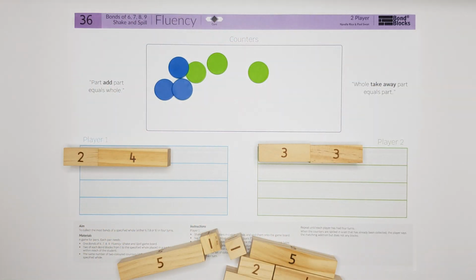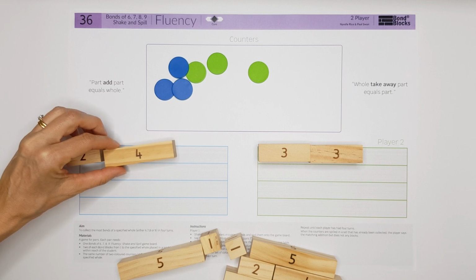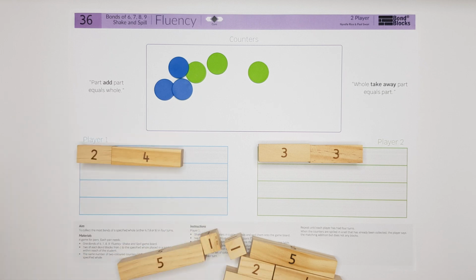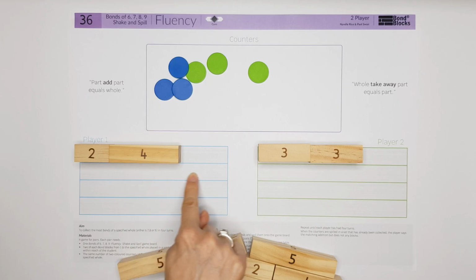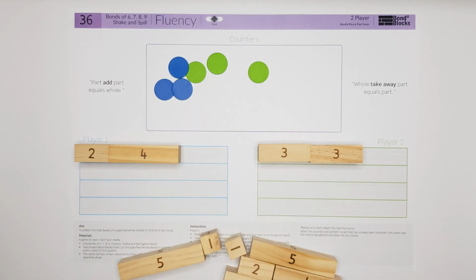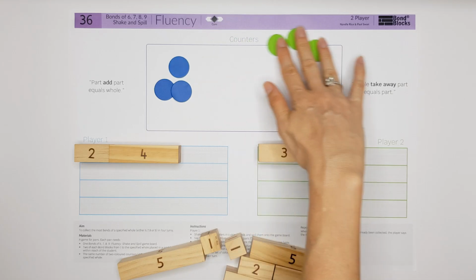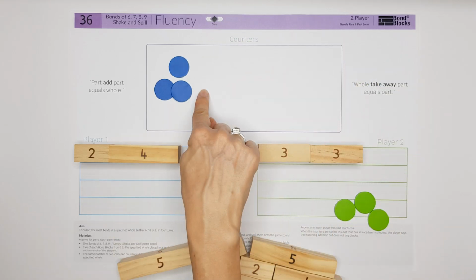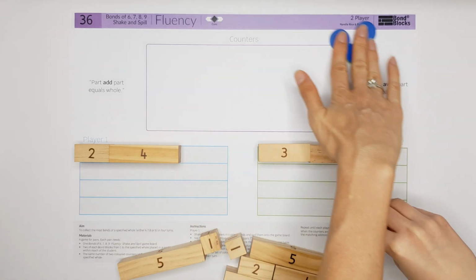And I also get 3 add 3 equals 6. Unfortunately, Karis has already taken those blocks, so for my second turn, I get 0. And I will give them to her saying 6 take away 3 equals 3. And your turn.